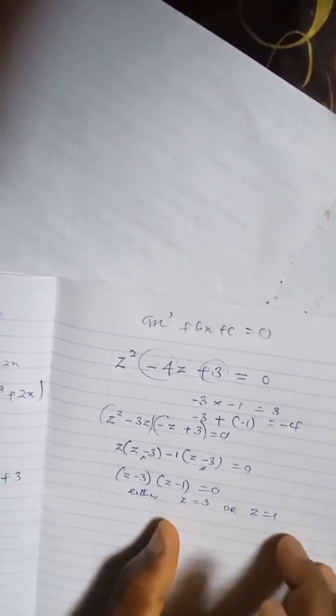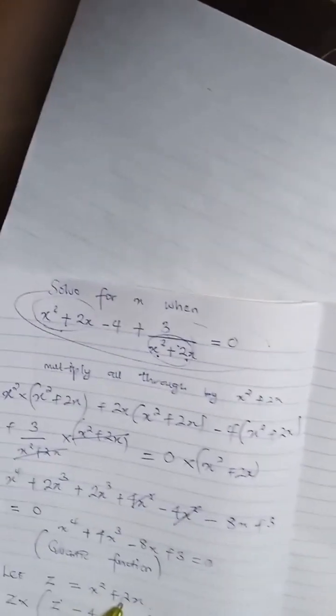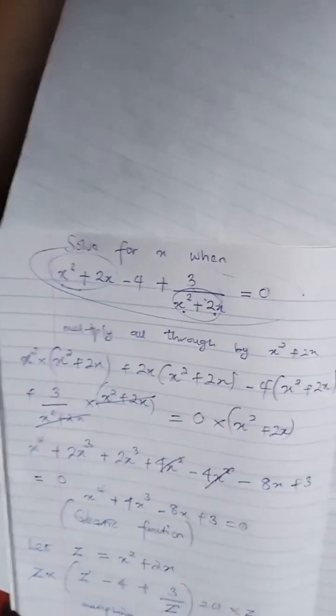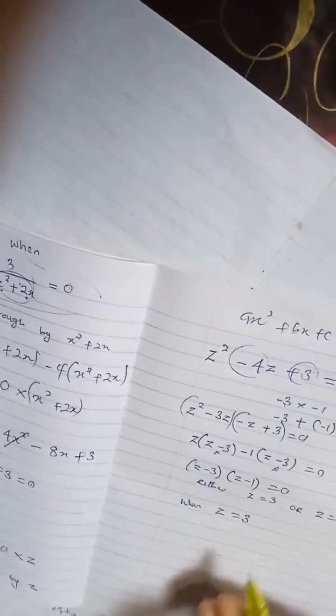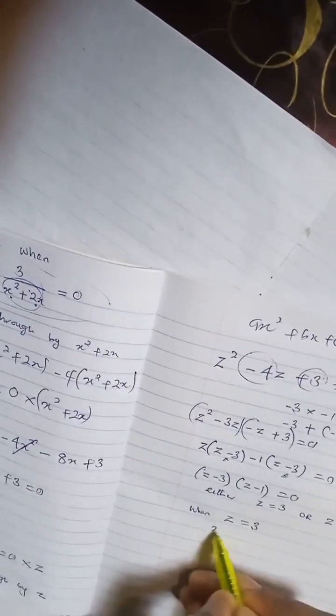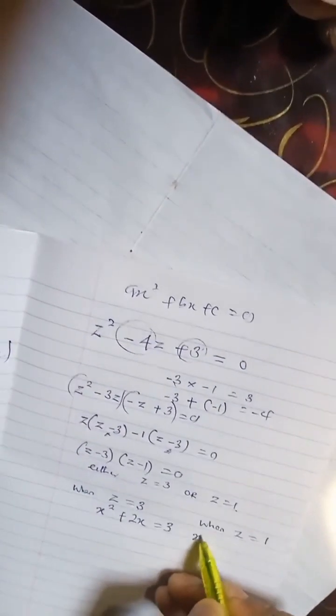So we are halfway there, but remember, we are not looking for z, we are looking for x. We said initially that let z represent something. So if z represents this and we have two different values of z, it means we'll bring this relationship back and say when z is equal to 3, then that means that x squared plus 2x is equal to 3. And when z is equal to 1, it means that x squared plus 2x is equal to 1.